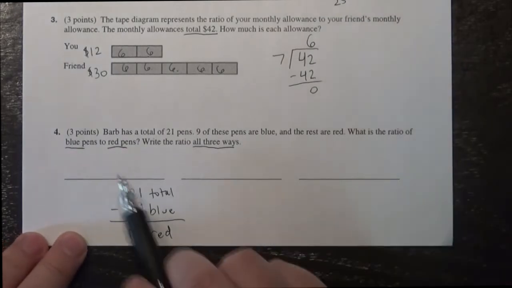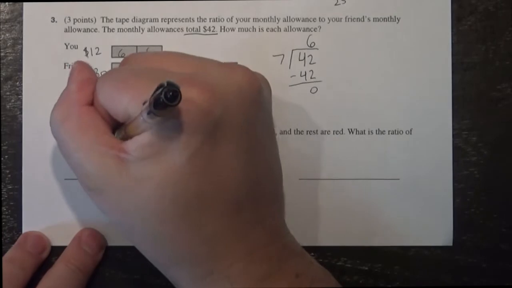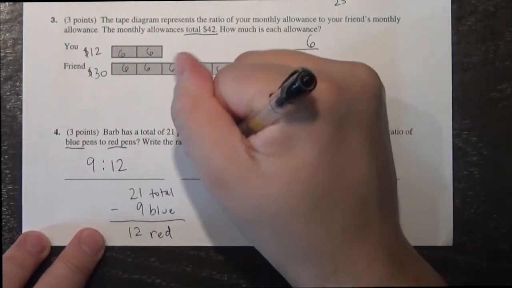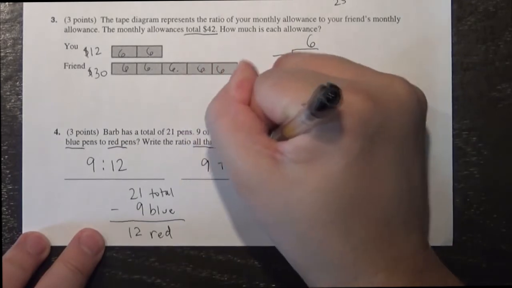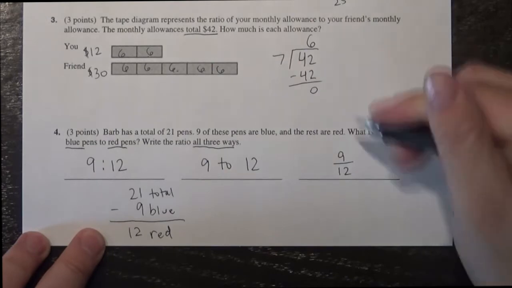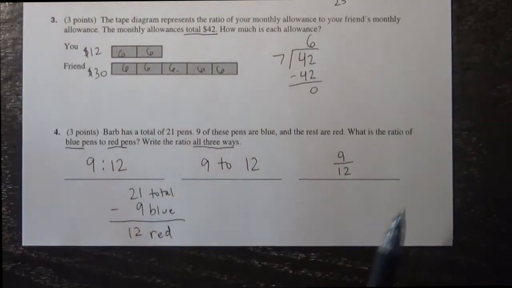What is the ratio of blue pens to red pens? That means I have 9 blue and 12 red. So I can write this as 9 colon 12, or I could write it as 9 to 12, or I could write it as 9 over 12, like a fraction. Those are the 3 ways: colon, the word to, fraction.